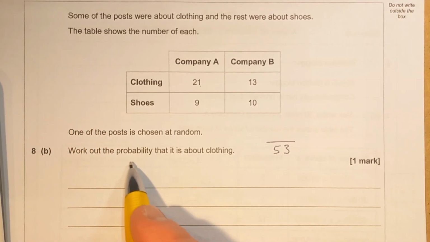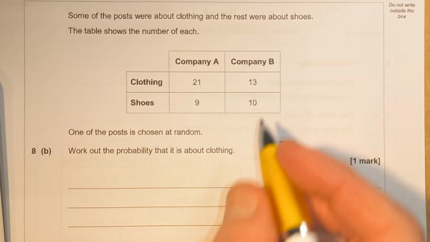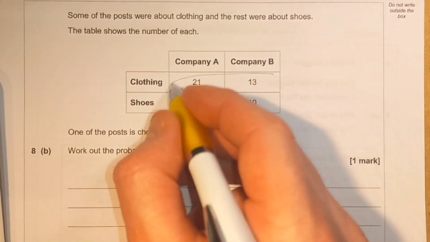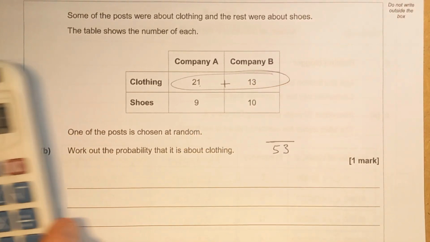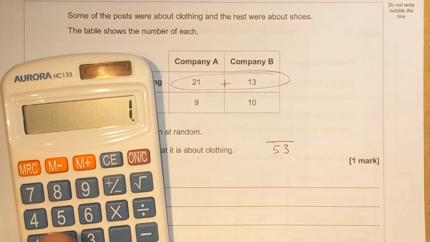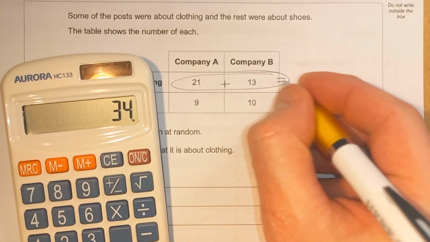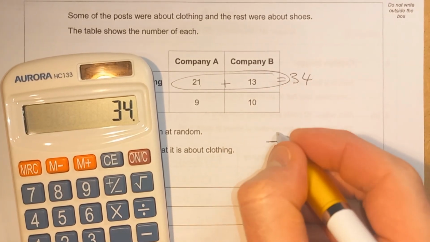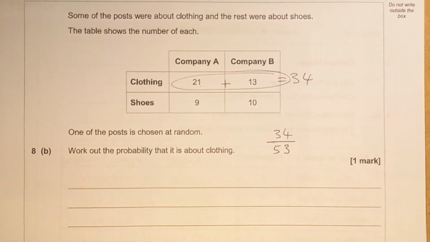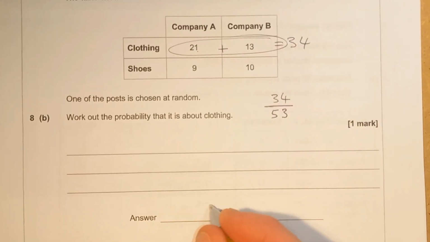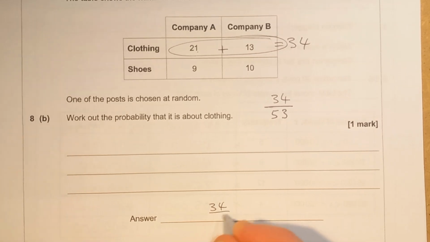Now we're just interested in the probability that it's about clothing. Well, for clothing, it's going to be these. So that is a total of 21 plus 13. So the probability is going to be 34 out of 53. And we can write that down here.